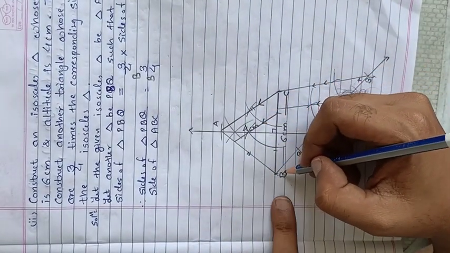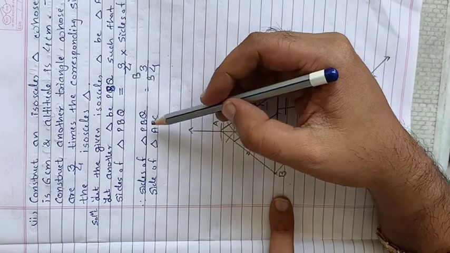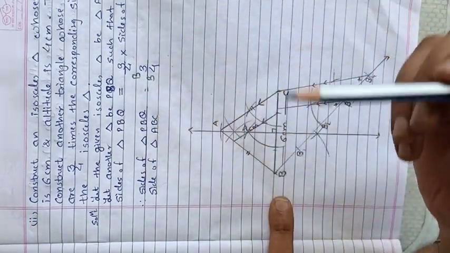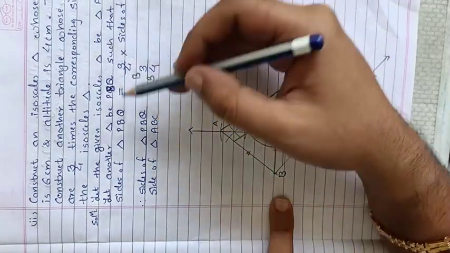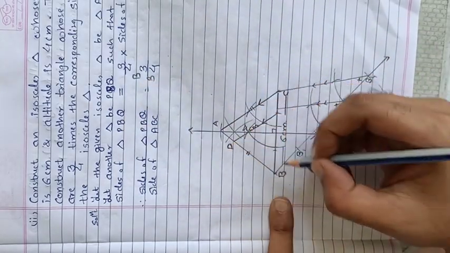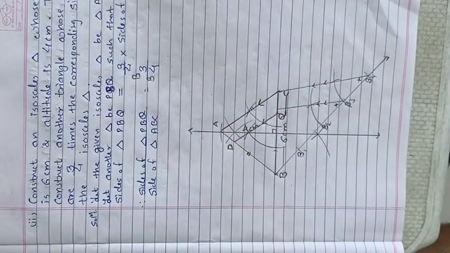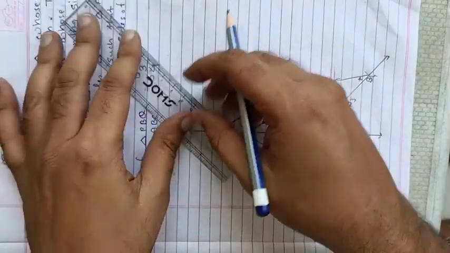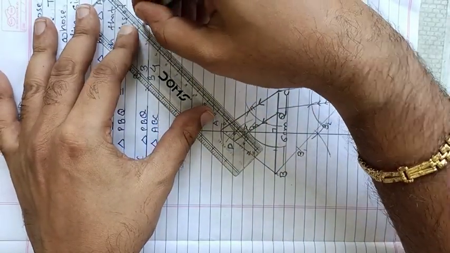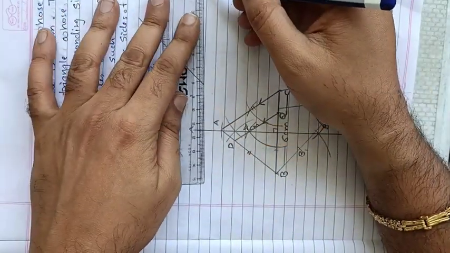Now here B, where is it, ABC and PBQ. So here P, B and Q. But we need to draw a rough figure as well. We have not drawn the rough figure. Rough figure will be like this.